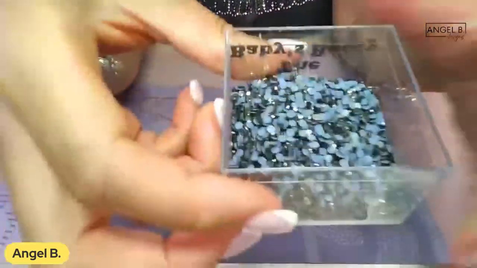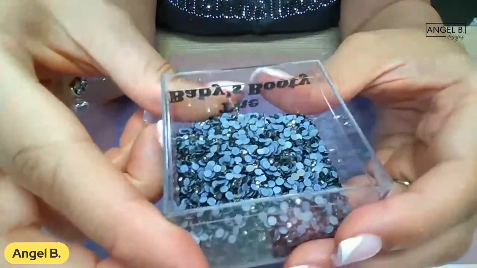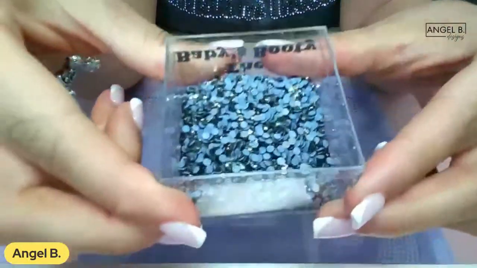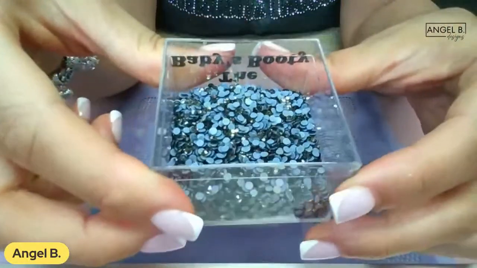I'm gonna put it back on the bubblegum one. Watch, I'm gonna put it back. Y'all, this is the black diamond. Look how pretty these are. This is gonna look so good on that light pink sweatshirt.